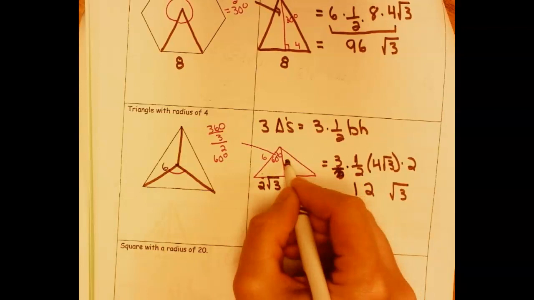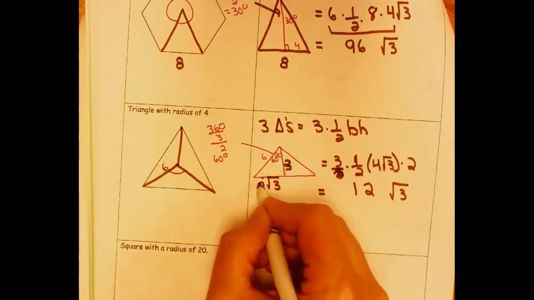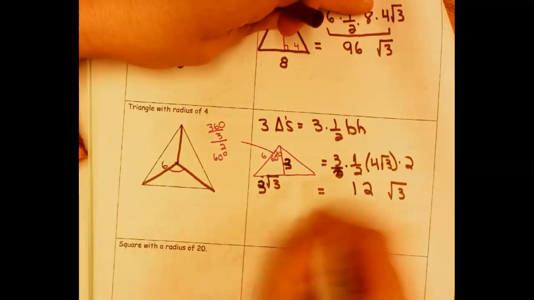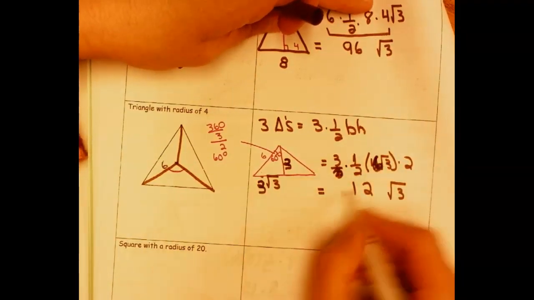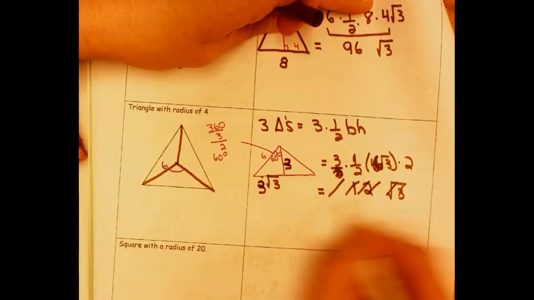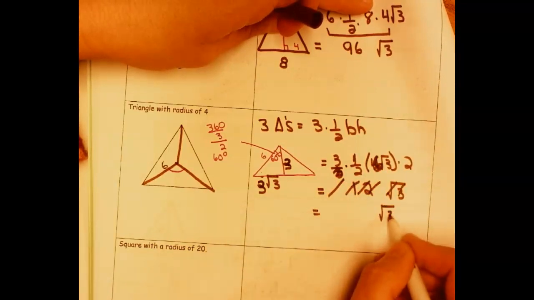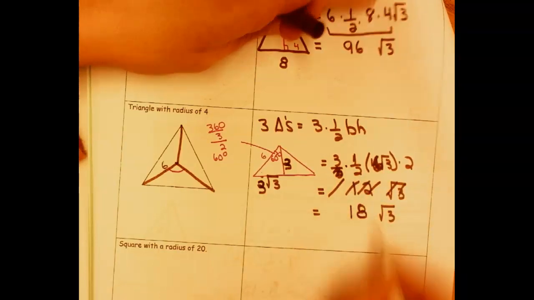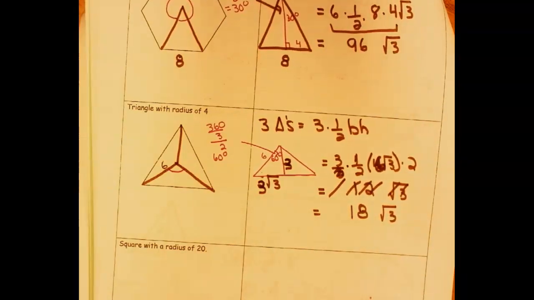6 divided by 2 would make this a 3, and this would be a 3 radical 3. So we need to change this to a 6 radical 3. Apologies for the mistake. 3 times 1/2 times 6 times 2 actually gives us an 18 radical 3.